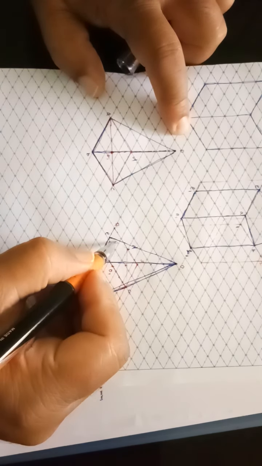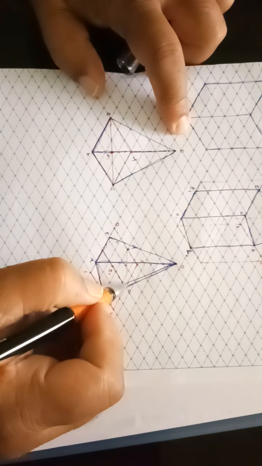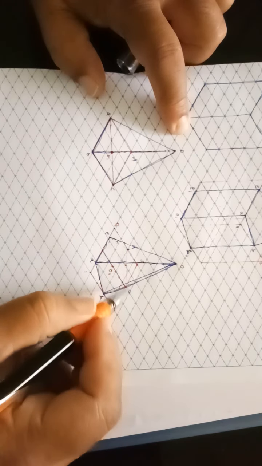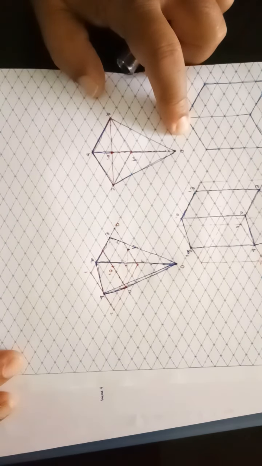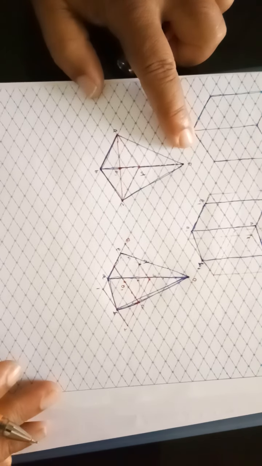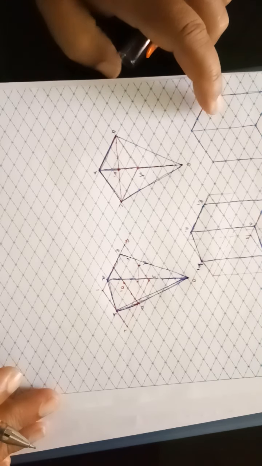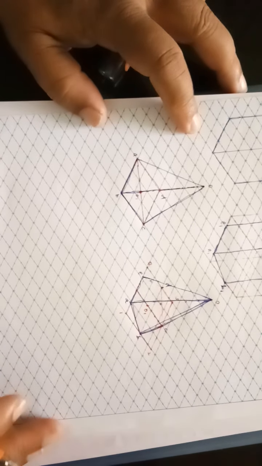So the hidden lines are A to E, E to D, D to C, which you need not show. You can erase them. Okay, so this is how you draw a pyramid and a prism in isometric.